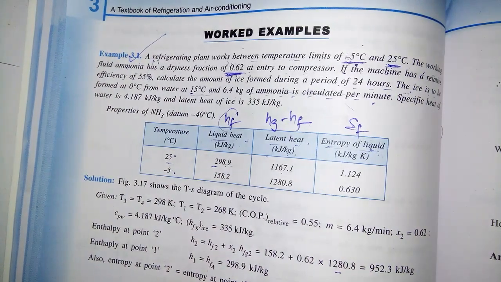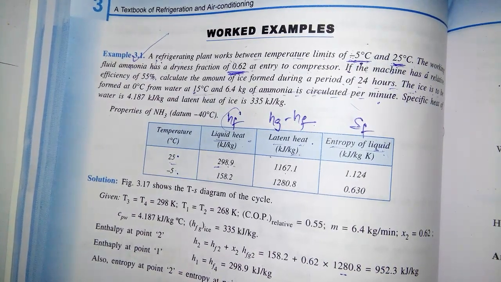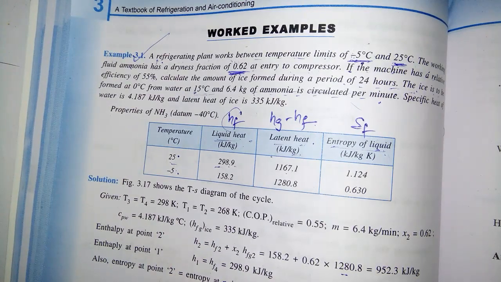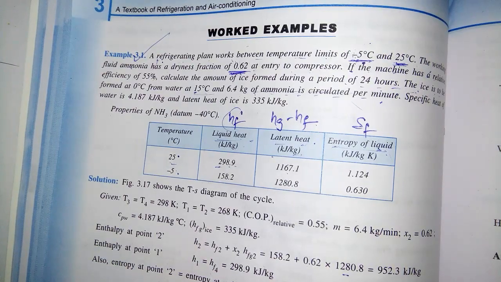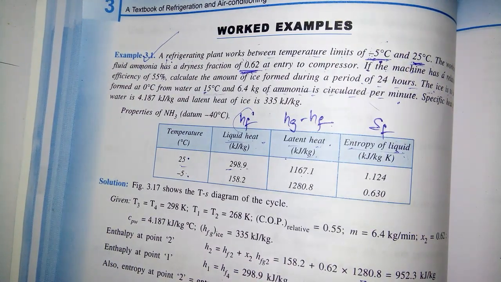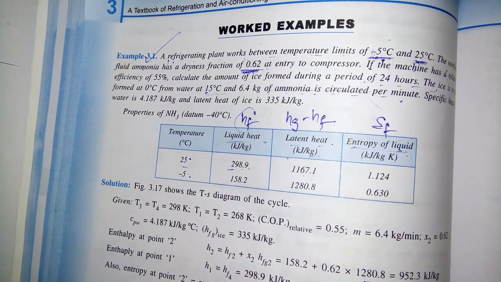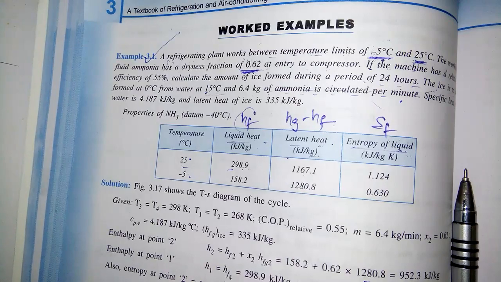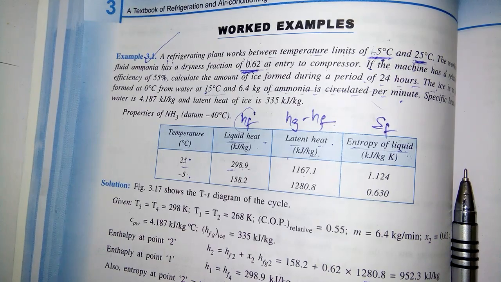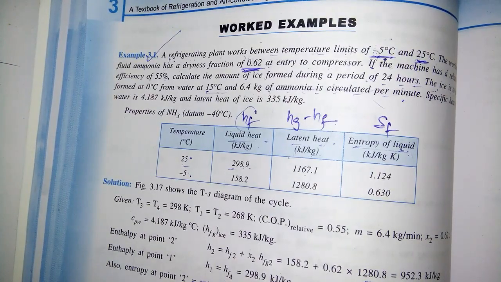Suppose you are keeping a tray of water at 15 degrees Celsius inside a refrigerator, and they are asking that if you keep the main switch of the refrigerator on for 24 hours, how much ice your refrigerator will make from that amount of water. Very simple, very practical problem. You have kept some water at 15 degrees Celsius, and the question is how much ice is going to form in 24 hours. So this is the question asked.